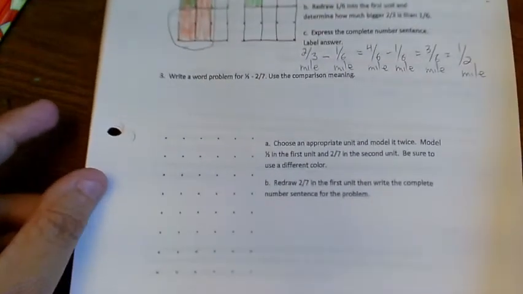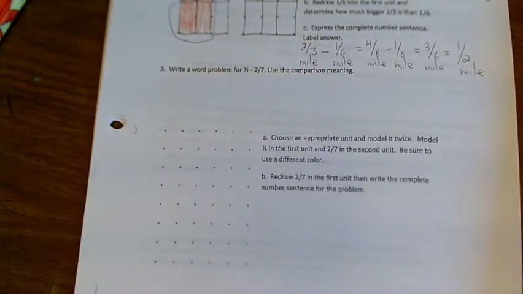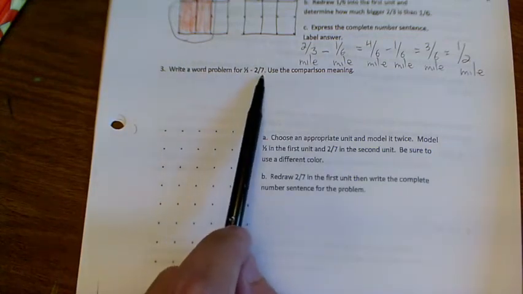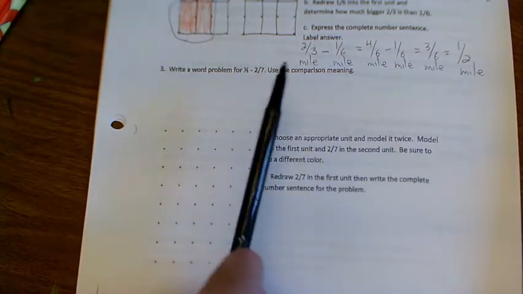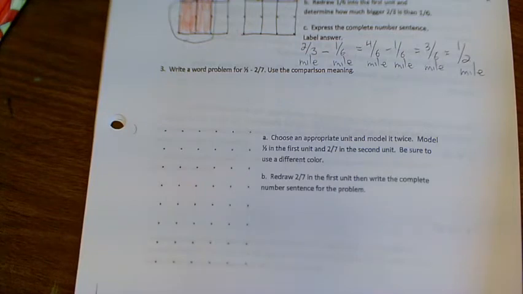All right, number 3. Now we have a chance to write our own word problem. So try this and use a comparison. So somebody has 1/2 of something, somebody has 2/7 of something. So how much bigger is the 1/2 than the 2/7?